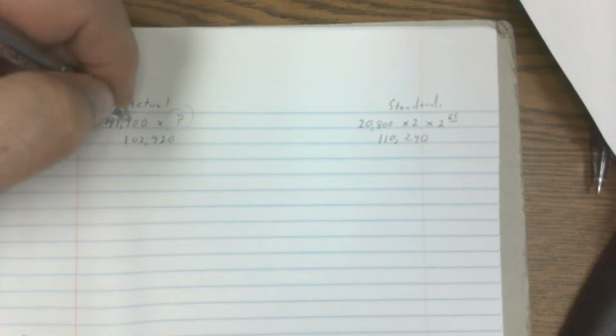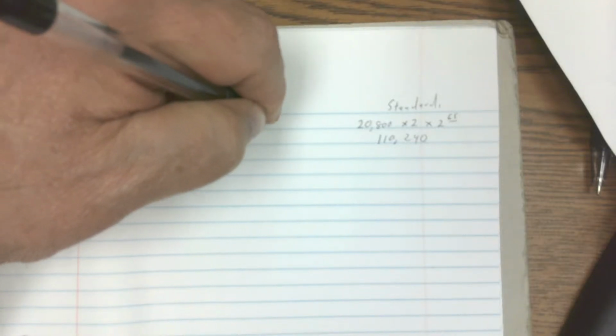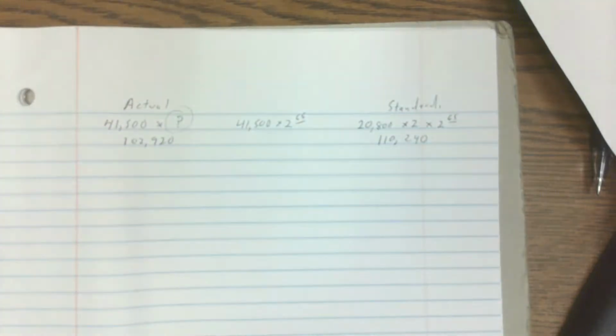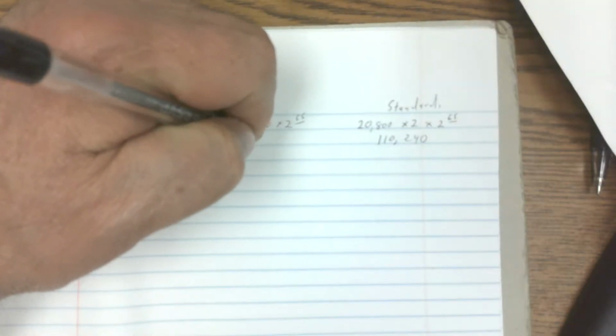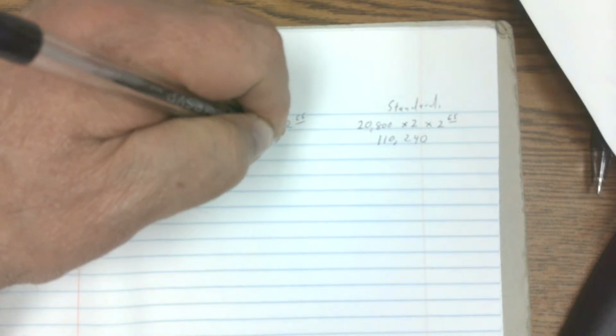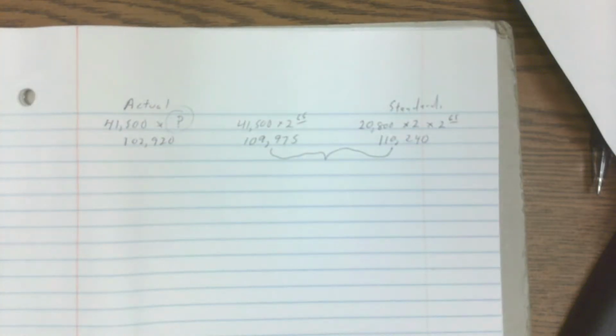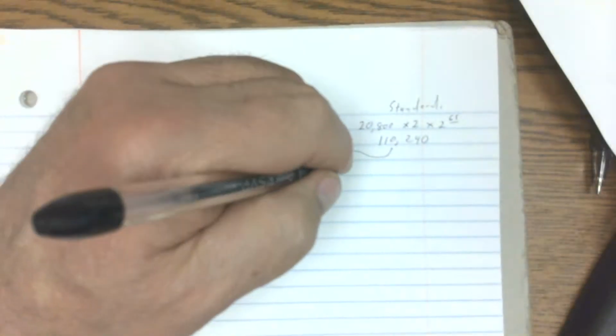Now we take the actual amount used here, the 41,500, and the actual cost of 2.65. Multiply those together. And we get 109,975. And so we compare these two. And we get $265. Remember, the one on the right is bigger, so that's favorable.